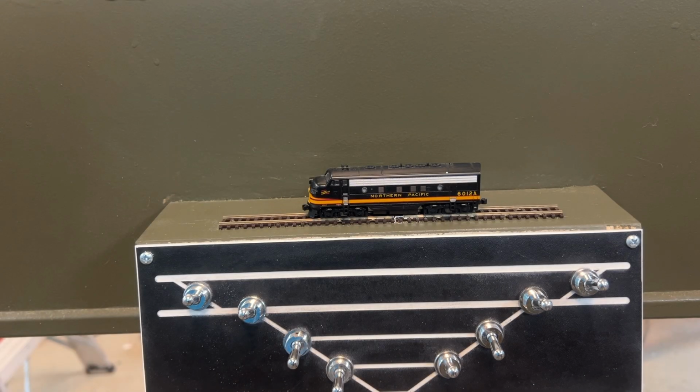Greetings everybody. Today we're going to go through the process of programming a locomotive using the NCE wireless system.